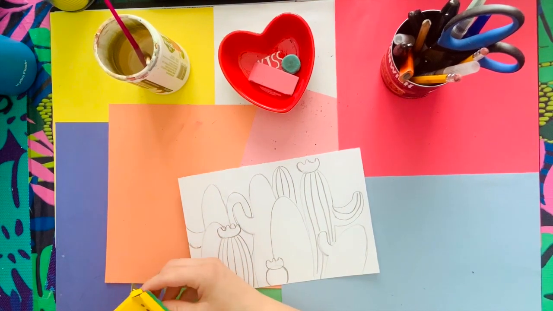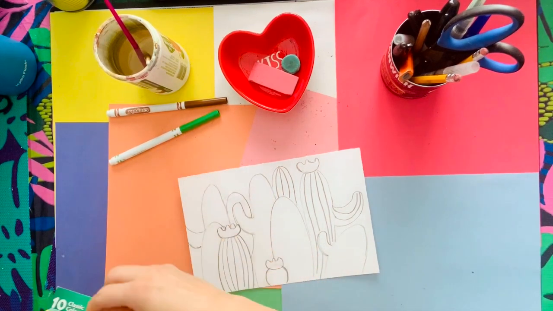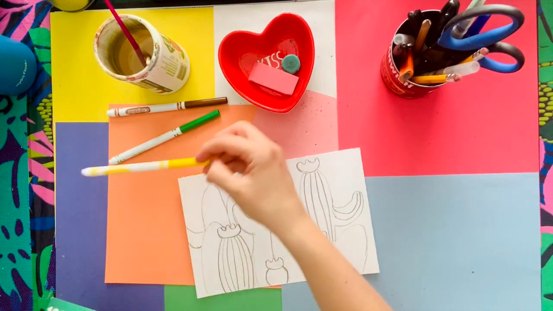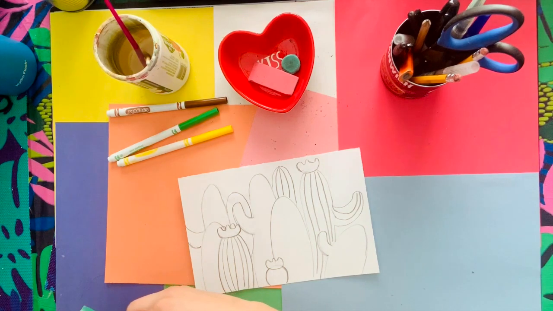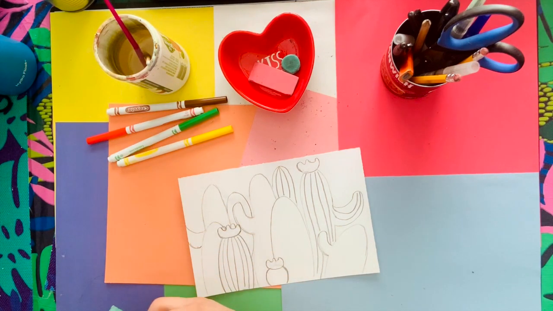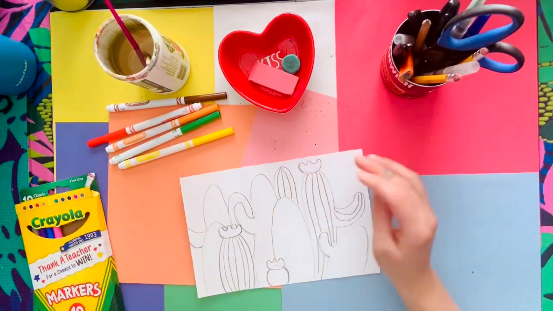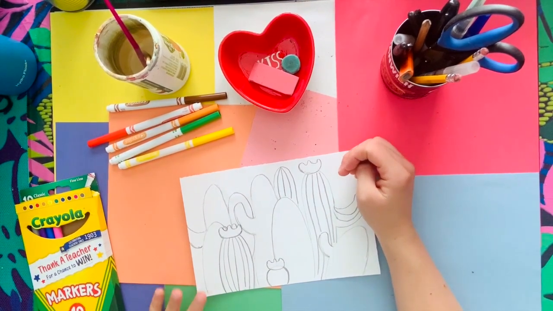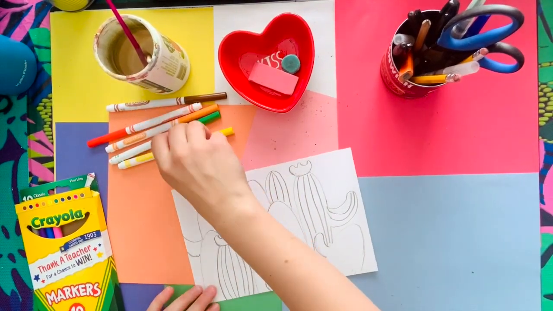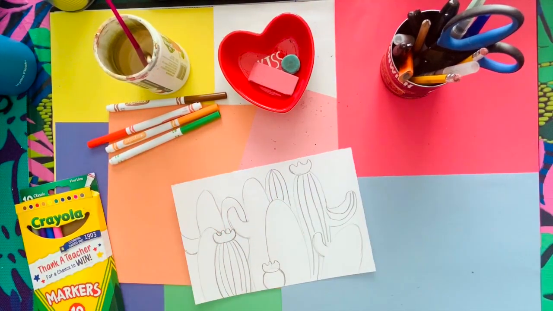Now, cacti are a bunch of different shades of green, brown. I'm going to use my yellow. I'm actually even going to use my red for some of these crowns that some of these have on top. And I'll even use my orange too. So those are the colors I'm going to use. And the first step before we even use the water on these, you're just going to outline all of your cacti first.